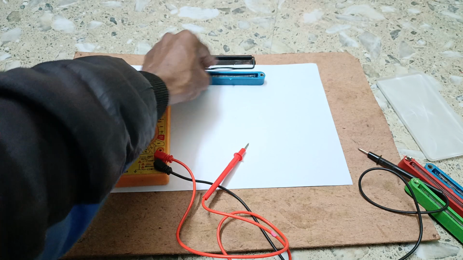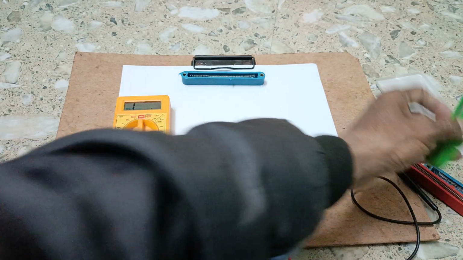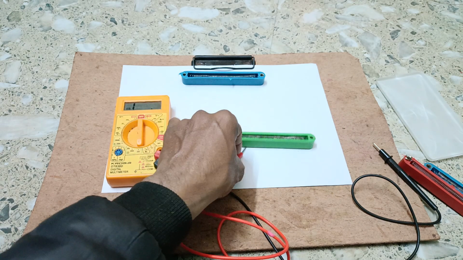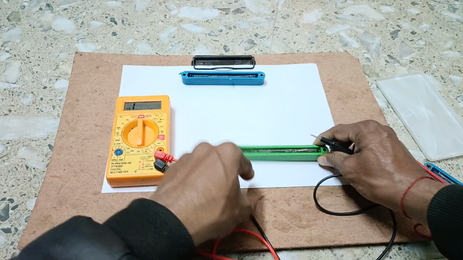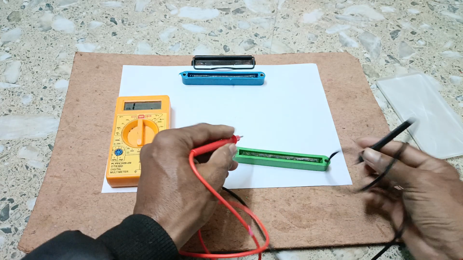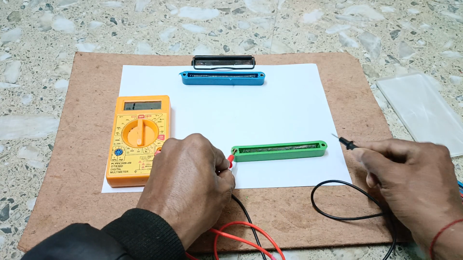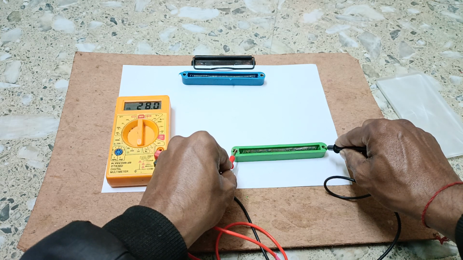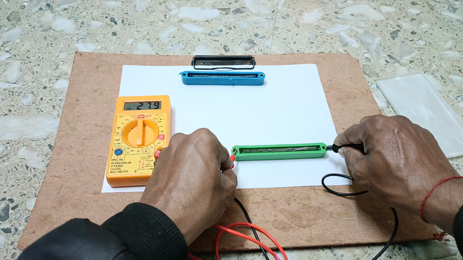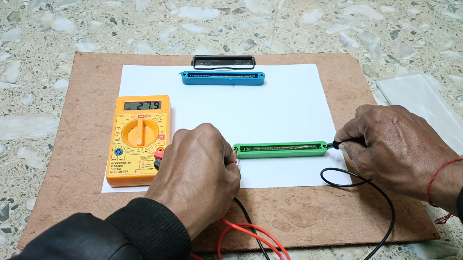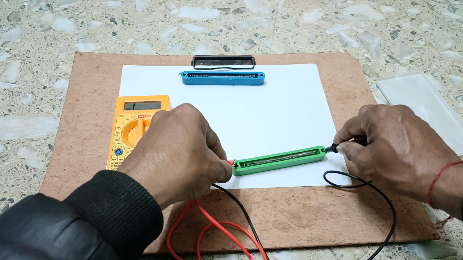Now we will measure another resistance. This one is green in color. Let us find what the resistance of this one is. We connect the positive terminal to one end and the negative to the other end, and check the resistance. You see the reading, it is nearly 27.8 ohm, 27.8.